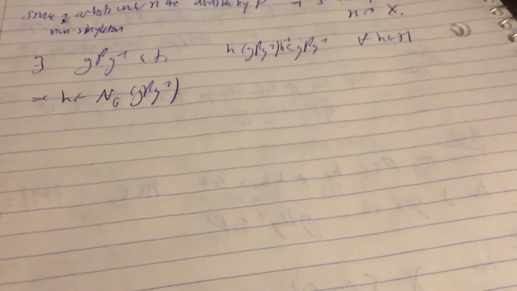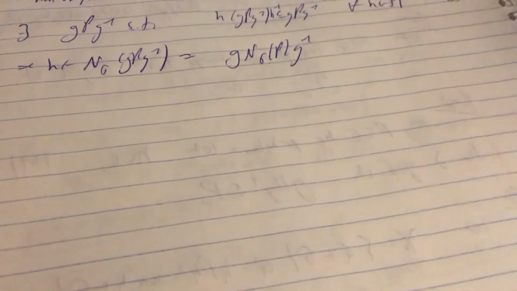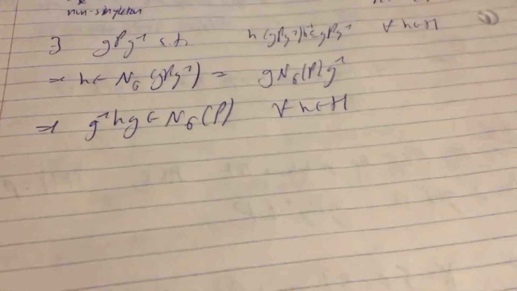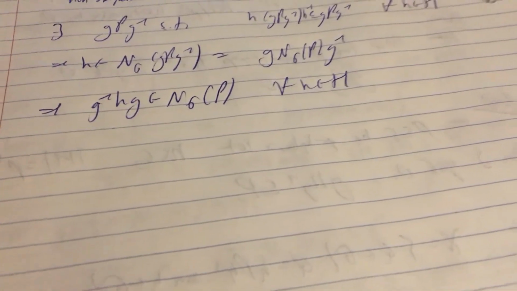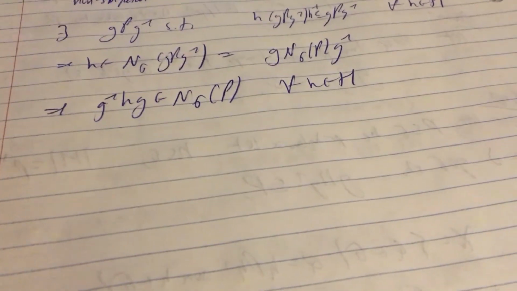But it's very easy to see, and I'll leave it as an exercise to you, that this group is equal to that one. That's a very simple exercise with conjugating. So H is in there, and so this implies that G inverse HG is in the normalizer in G of P, for all H in H. Now we want it to live inside P, but we're saying it lives inside the normalizer.